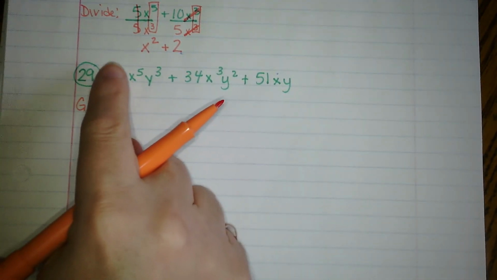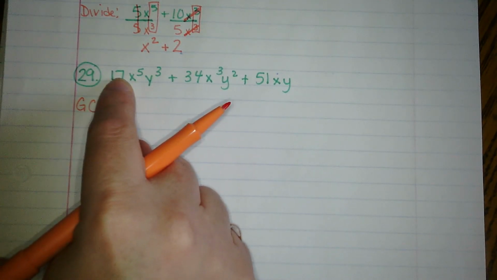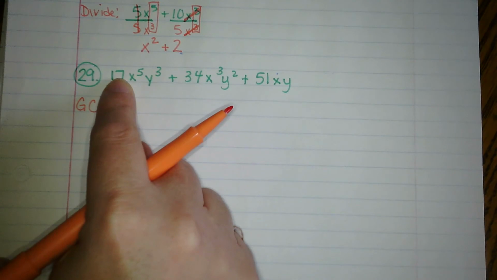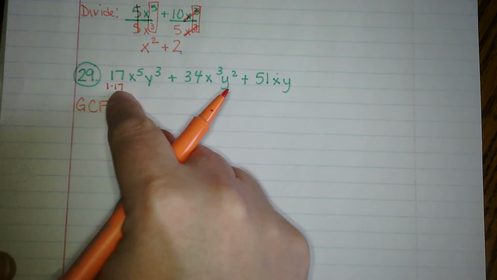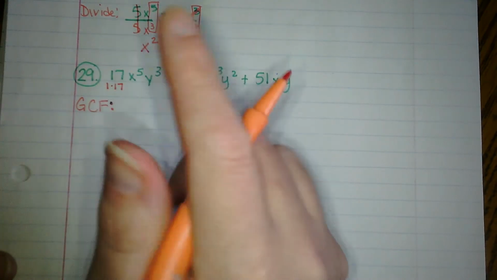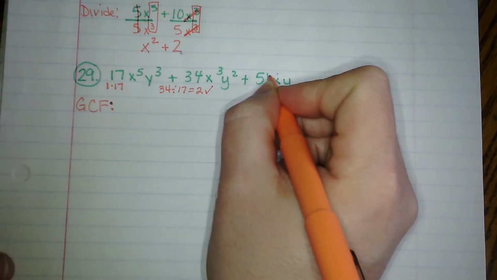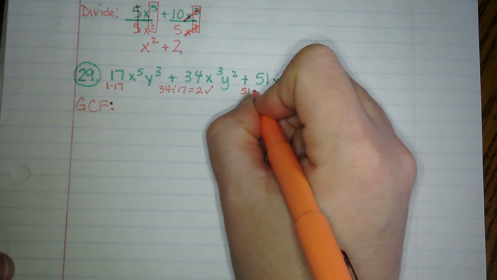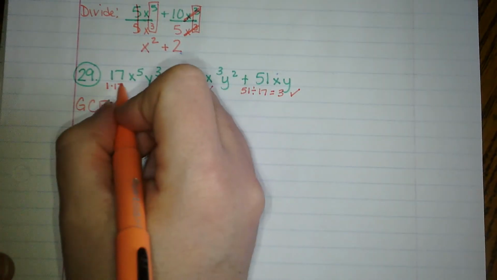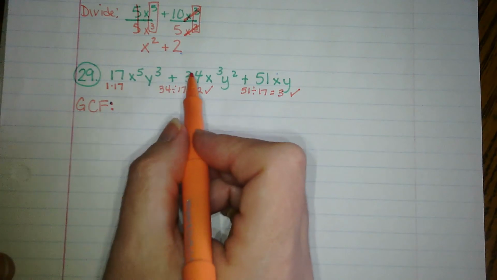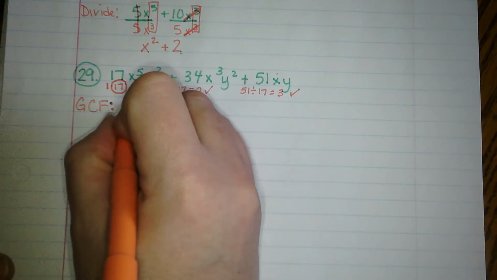But I actually want to take a look at the lowest coefficient, which is 17. And I'm going to write my factors for 17. But 17 is prime. So the only factors are 1 and 17. So all I have to check is, can 34 divide by 17? And 34 divided by 17 is 2, so yes. And does 51 divide by 17? 51 divided by 17 is 3, so yes. So because 17 is the biggest factor in this one, and it divides into this one, and it divides into this one, 17 is my GCF.